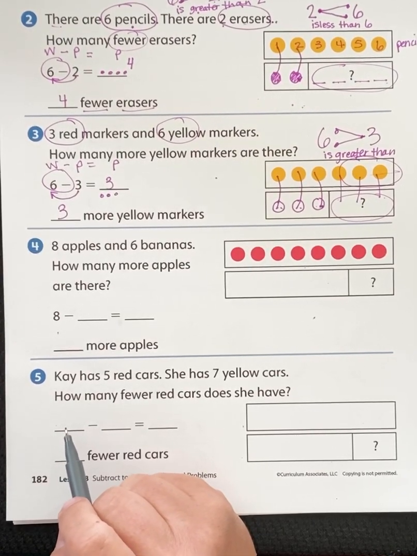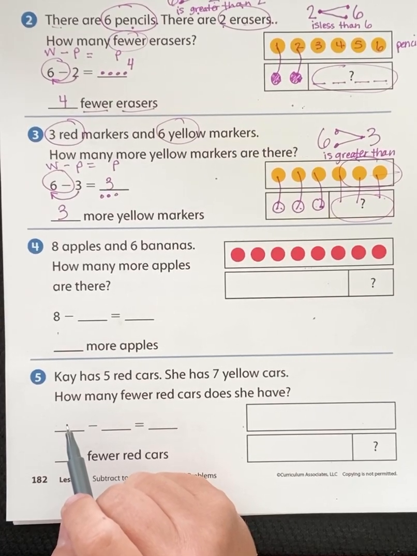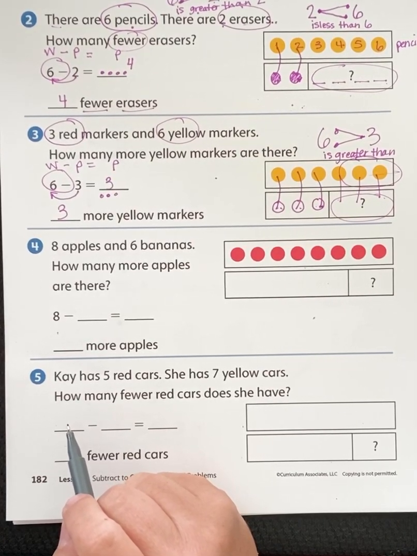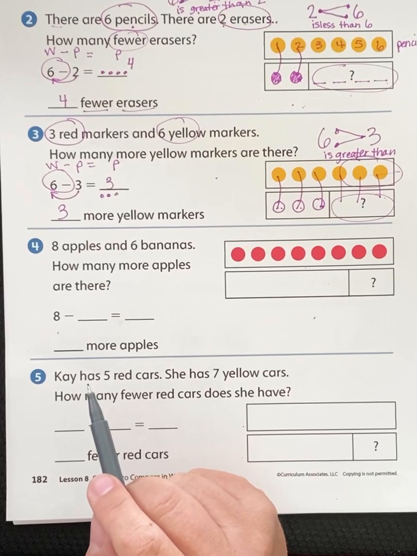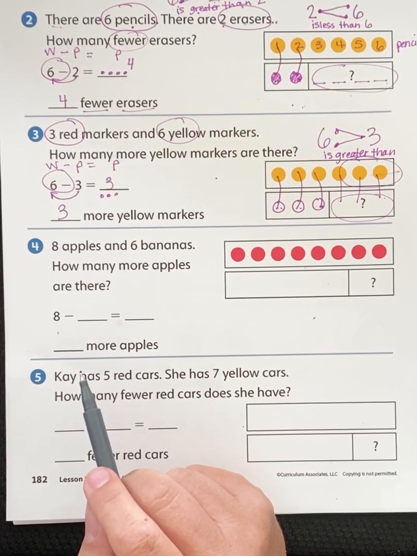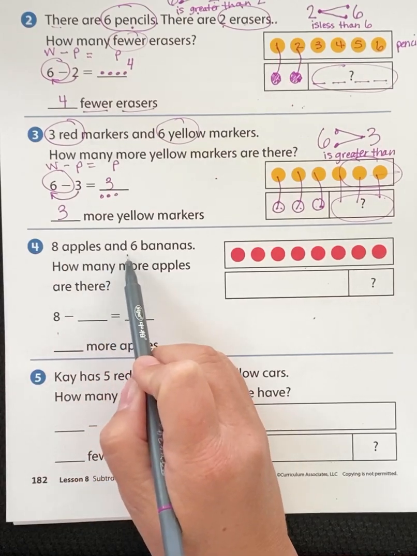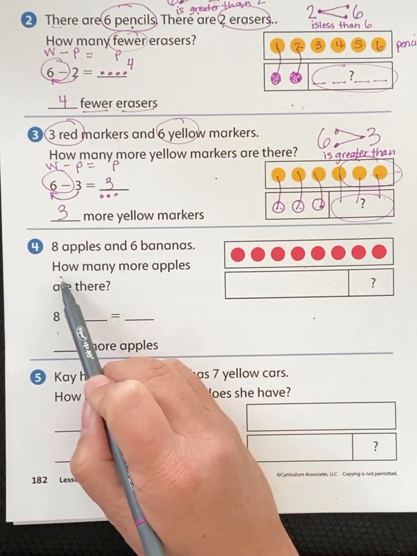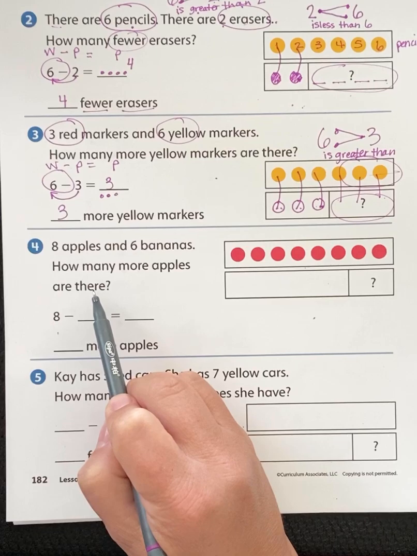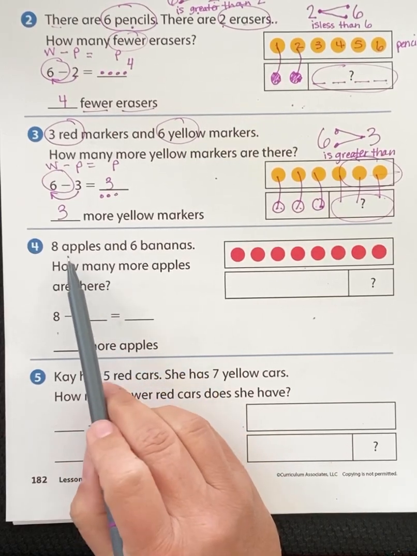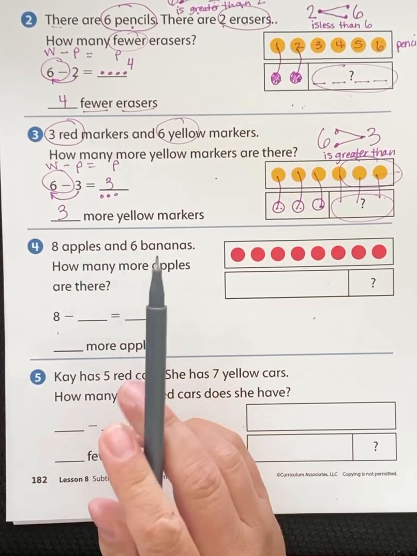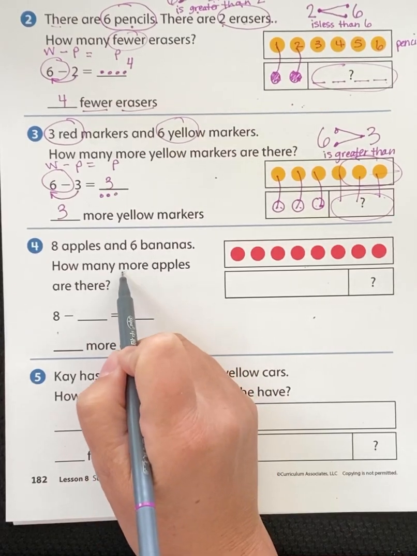Number 4 and number 5. I'm going to read them to you and I want you to try them on your own. And when you finish number 4 and 5, come back and play and see how you did. 8 apples and 6 bananas. How many more apples are there? Are they asking you if there are 8 apples and 6 more bananas? It does say more.